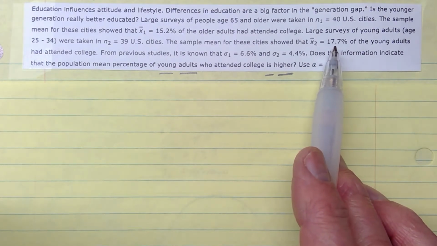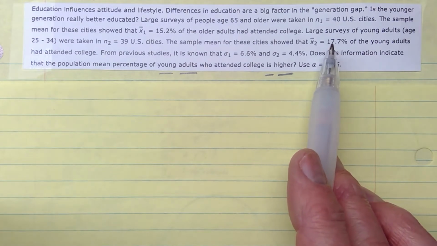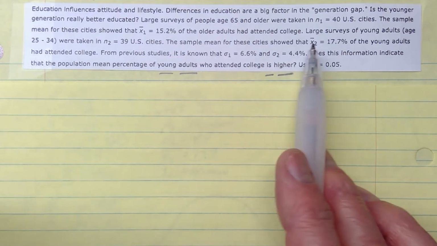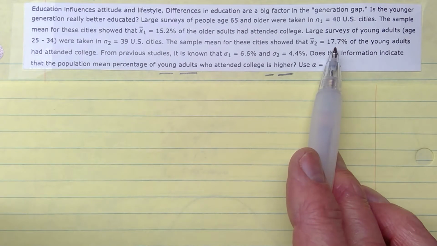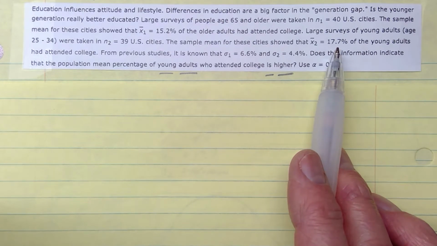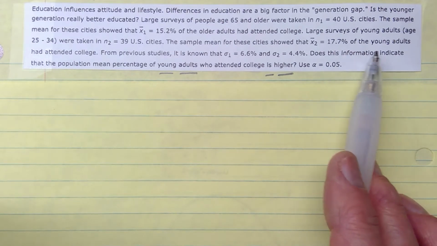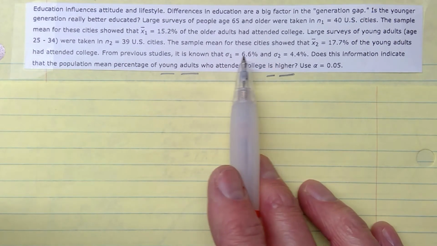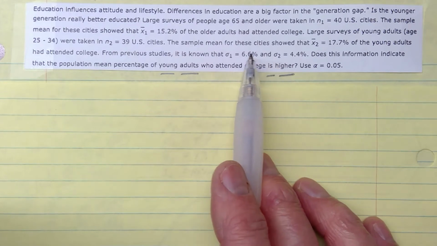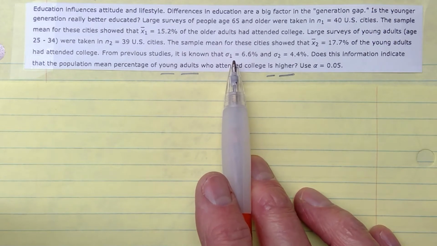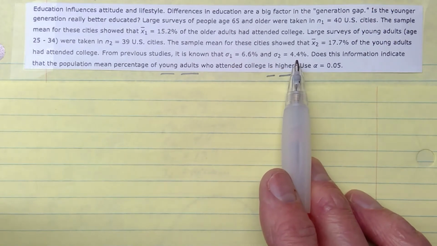We need to test this and see if it's a significant difference, if young people go to college significantly more than older people did. All right, of course, it's never ever going to be exactly the same, so it's always going to be different. The question is really, is it different enough to matter? Is it significantly different? So it showed 17.7% of young adults had attended college. From previous studies, it is known that, and they gave us both of the population standard deviations. So group 1 is, well, we don't know what mu is, but the standard deviation is give or take 6.6, and the standard deviation for group 2 is give or take 4.4.